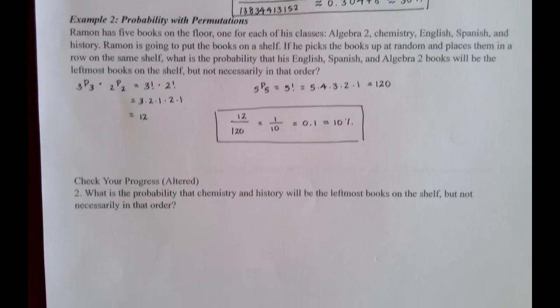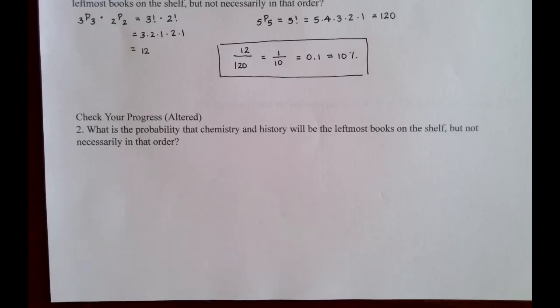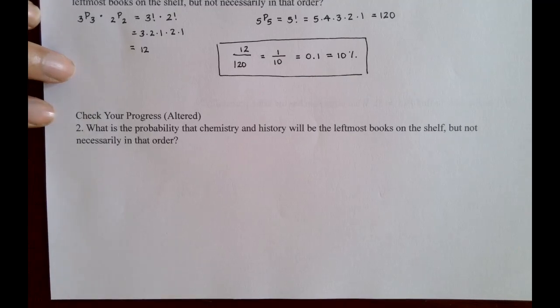Okay, so now why don't you try this altered version of CYP2? The reason why is because in your book, the CYP2, you don't really need to even look at the example. It was just simple probability. So now I've changed it. And so now I'm asking, what is the probability that chemistry and history will be the leftmost books on the shelf? Although it does not have to be chemistry, then history, it could be history, chemistry.